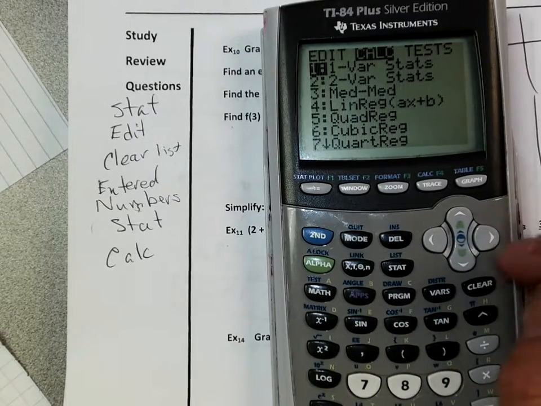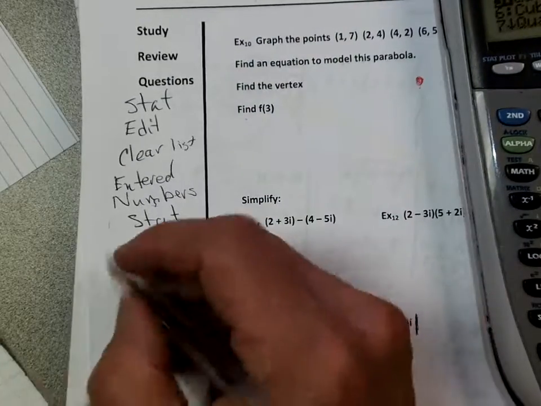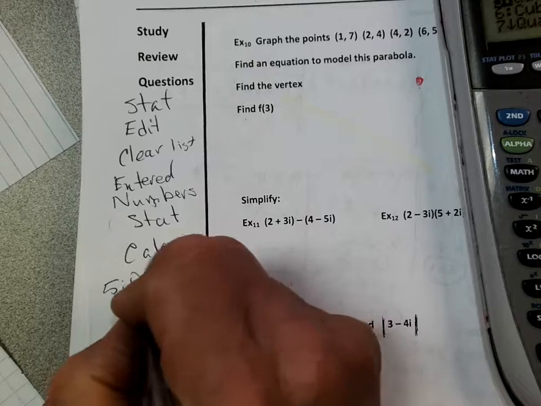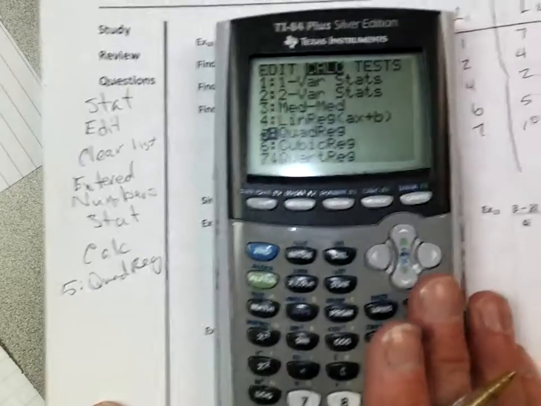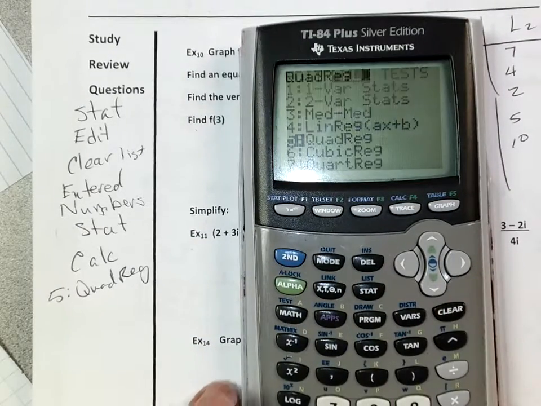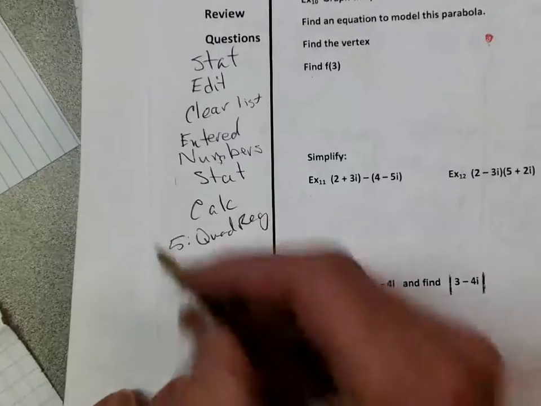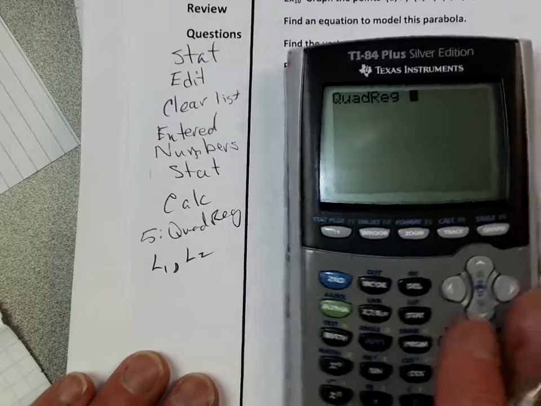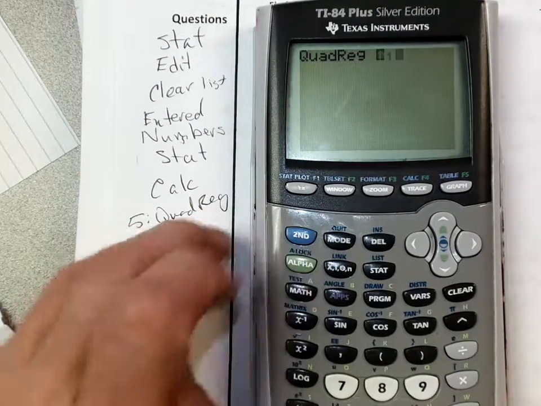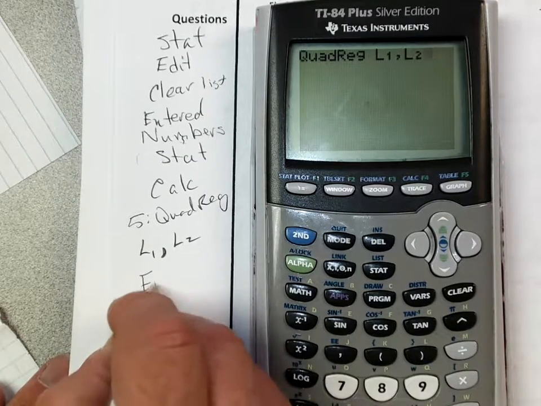What I'm looking for is the quadratic regression, which is number 5. So go down to 5, quad reg, and then I push enter. I need to tell the calculator where my numbers are. My numbers are in list 1, list 2. So I go list 1, comma, list 2. Then I'll push enter, and I'm going to get an equation.